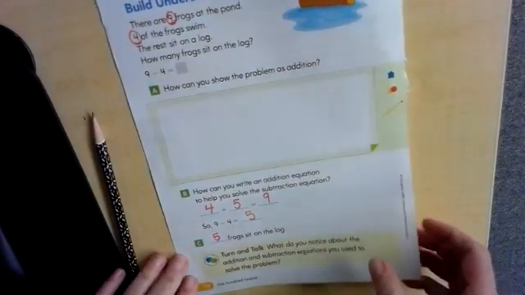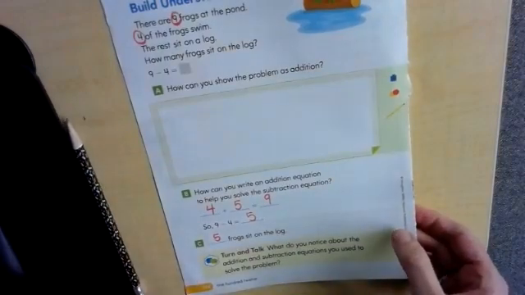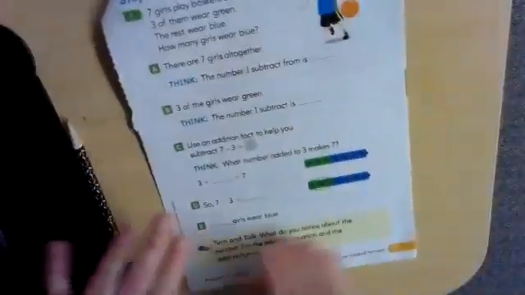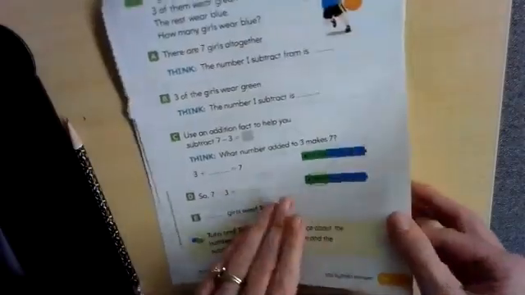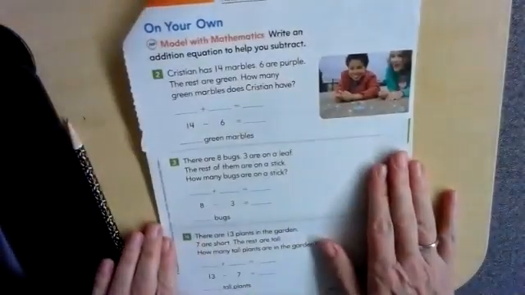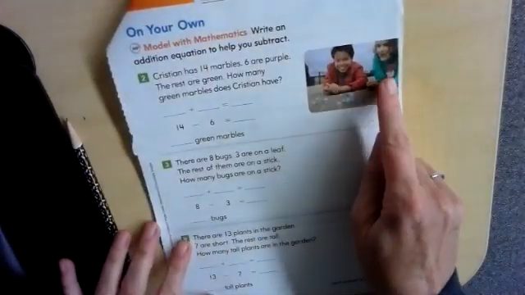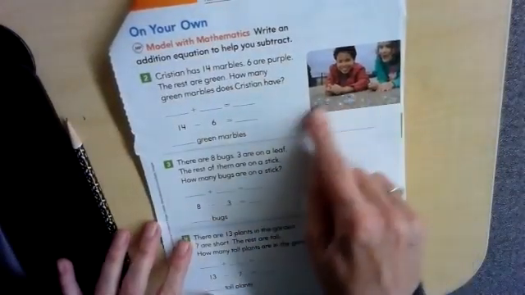Next, we're going to go to page 115. On page 115, we have these 2 people right here playing with marbles.